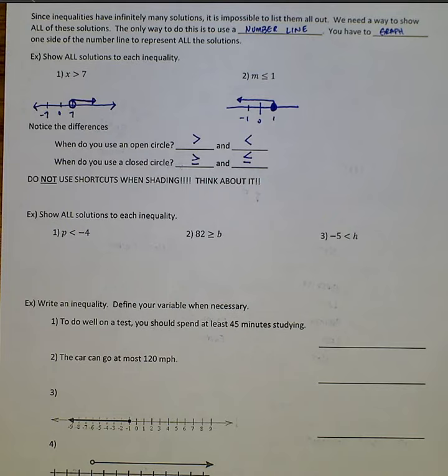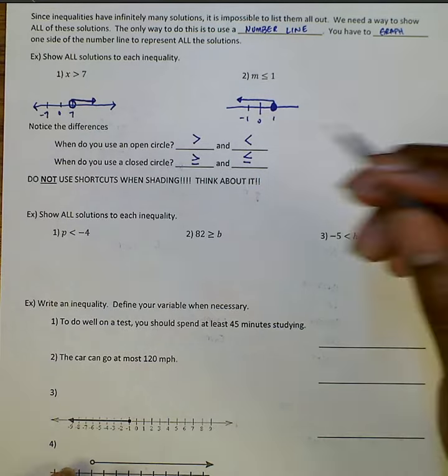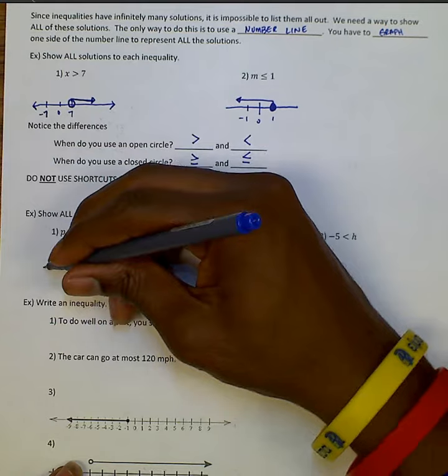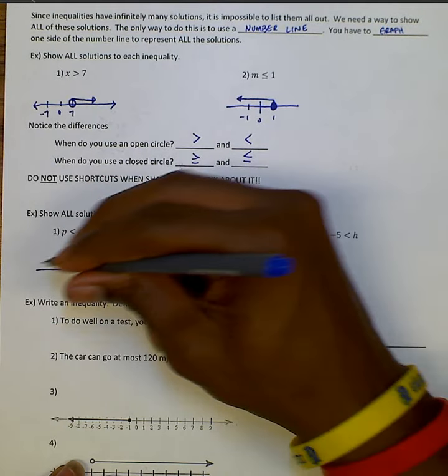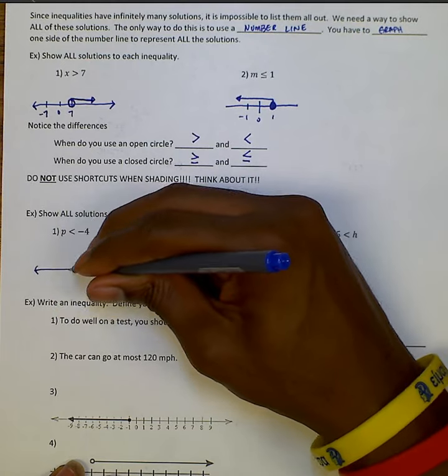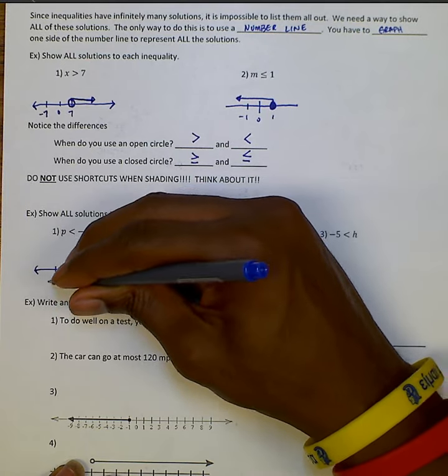Do not use shortcuts when shading. Please think about it. Okay. Again, going here, we're going to do this first one together. P is less than -4. Okay, I can put -4 here, 0 here, 4 here.